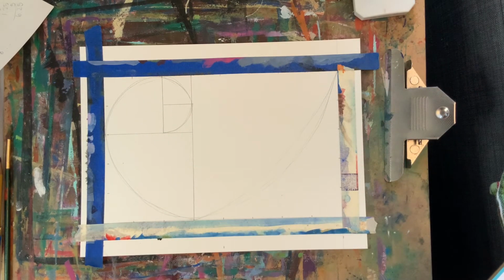Okay, so now I'm going to use my crayons and I'm going to start filling in the spaces.